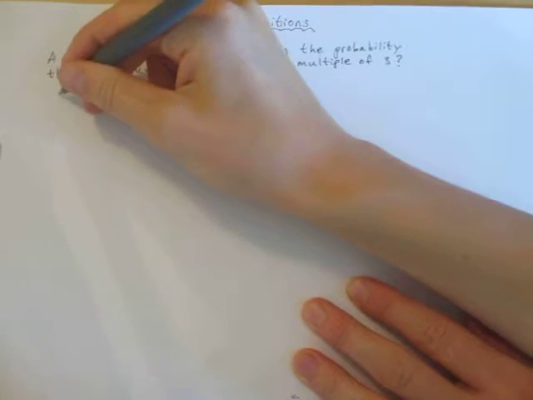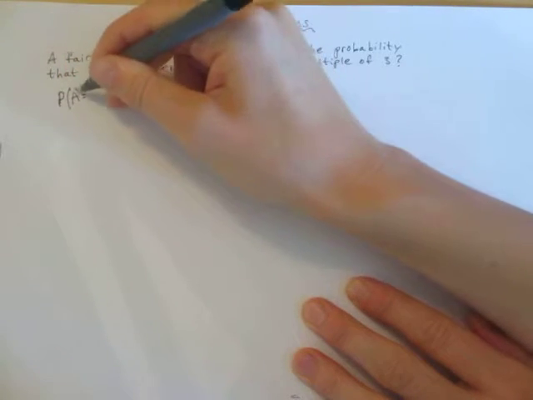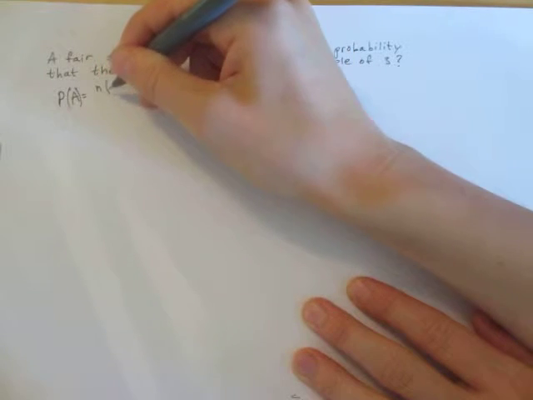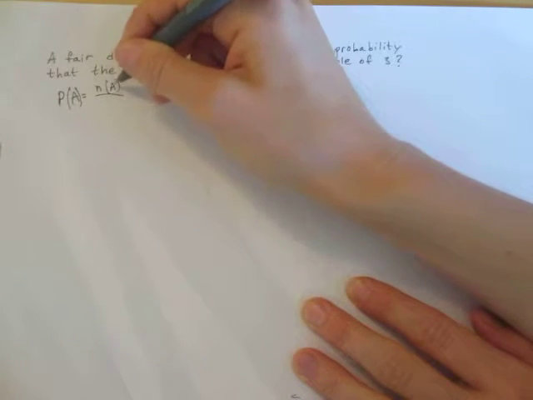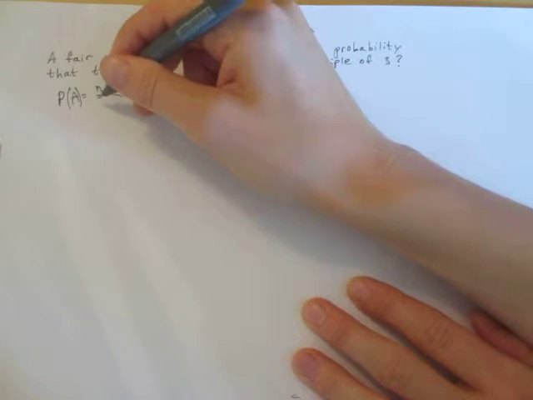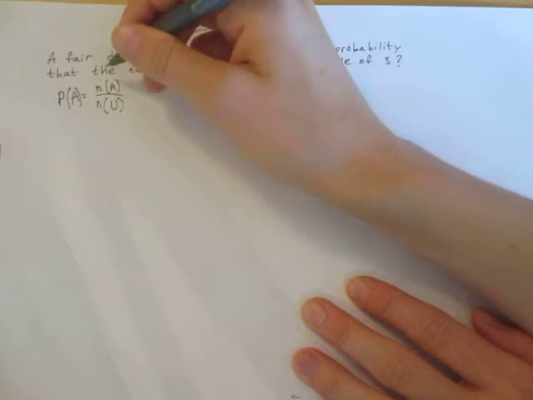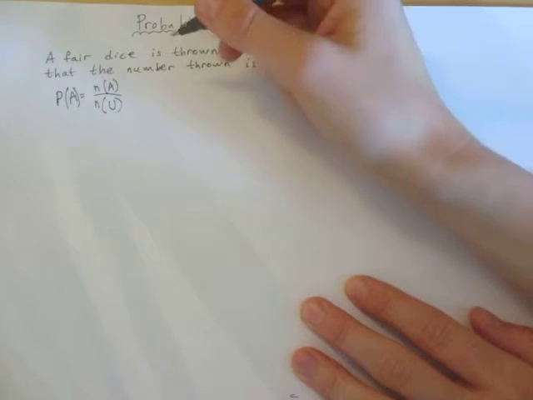First of all, let's see how we write probability. We can say that the probability that an event occurs is P of A, and we can write this as N of A, which is the number of ways in which this event A can occur, divided by N of U, which is the total number of possible outcomes that we can have.